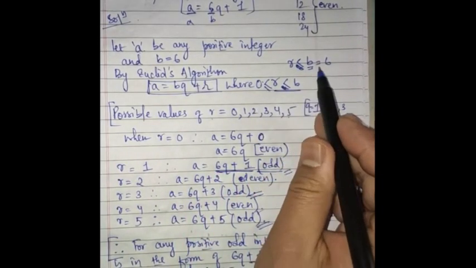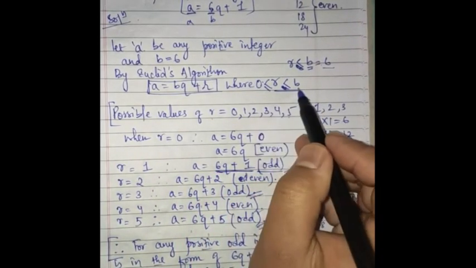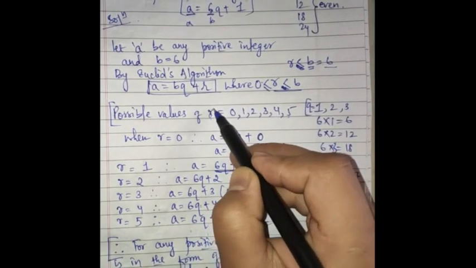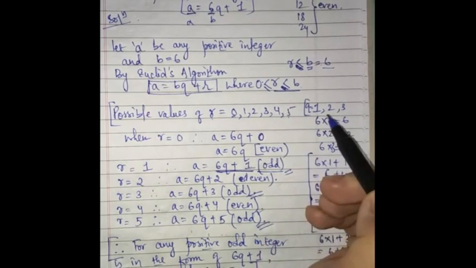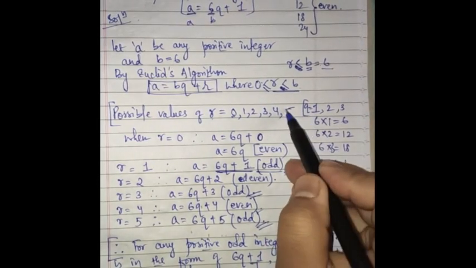So we can write the possible values of r from here, right? What is the value of b? 6, right? The value of b is 6. So the possible values of r we can write starting from 0, 1, 2, 3, 4, 5. It should be less than 6. Till 5 we can write. Alright.